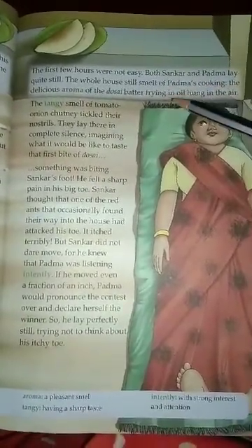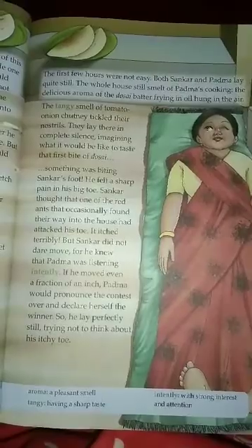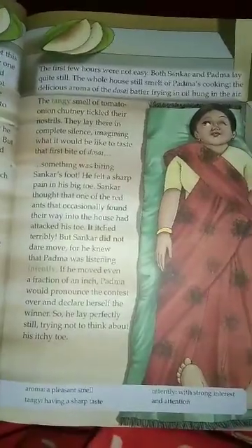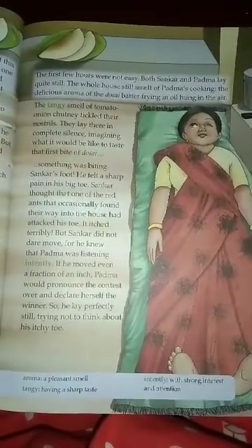Both Shankar and Padma lay quite still. The whole house still smelt of Padma's cooking. The delicious aroma of the dosai batter frying in oil hung in the air. The whole house was smelling, because Padma had made dosas at that time only, no? And the tangy smell of tomato and onion chutneys tickled their nostrils. Tangy smell means that chutney she had made with tomato and onion. They were able to smell that smell.